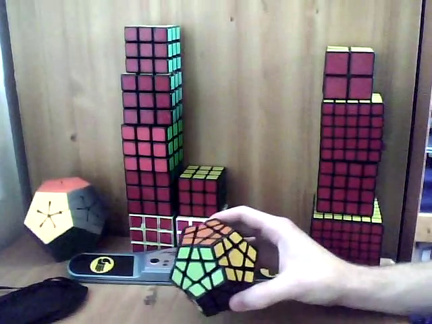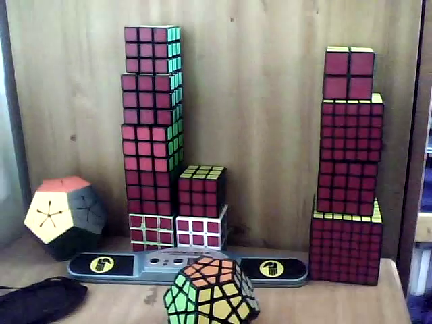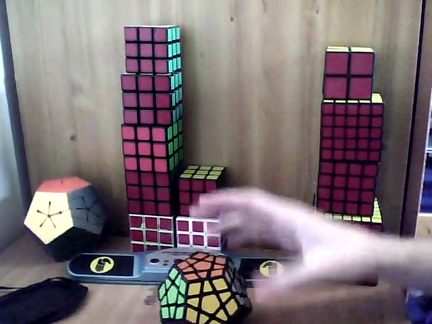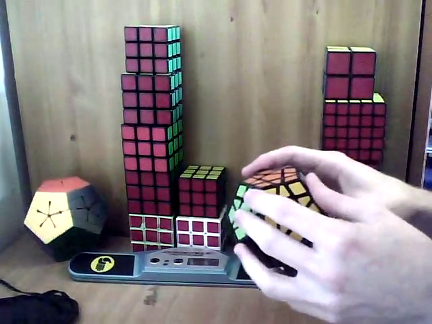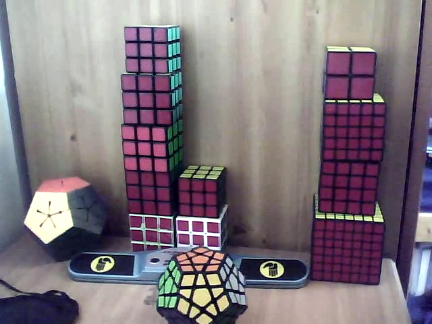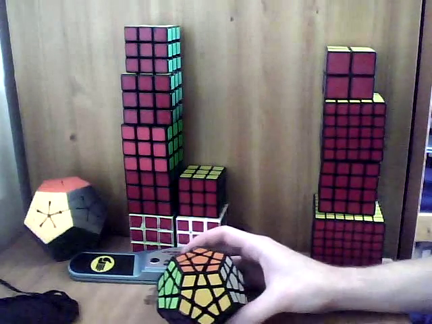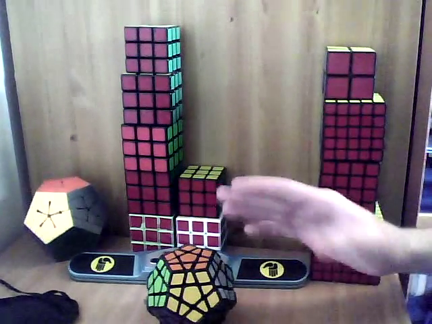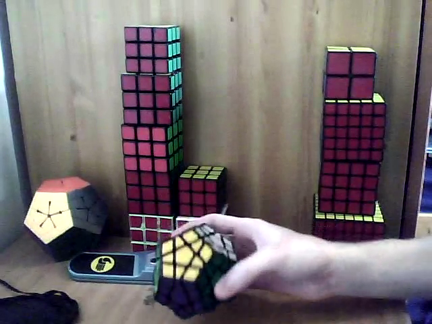Yes, hello, I'm Matt, and this is going to be the first part of my tutorial on how to do megaminx blindfolded, which is why I had to demonstrate that, but okay. So this is probably going to be in 4 parts, and this one is mostly about memorization, how I arrange my memo system on the megaminx.